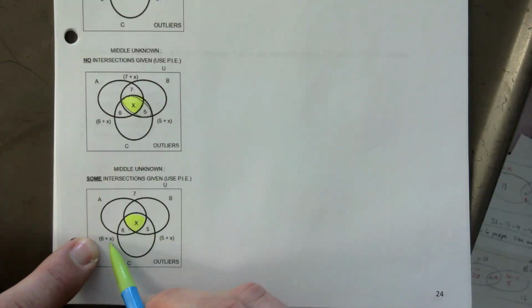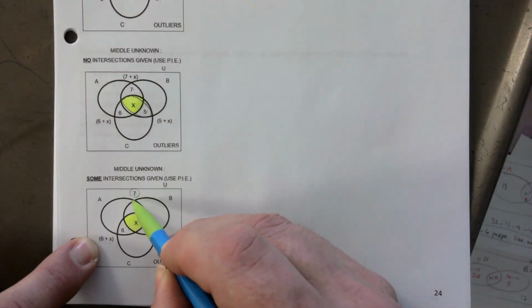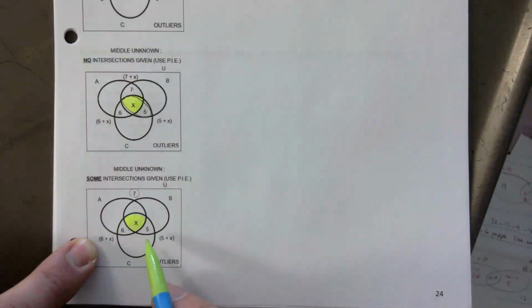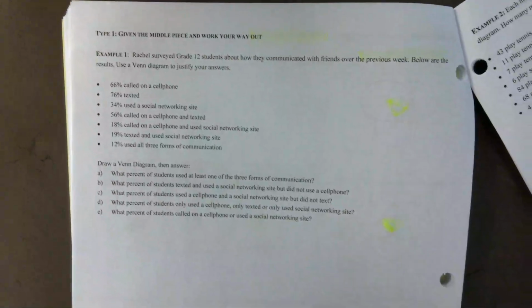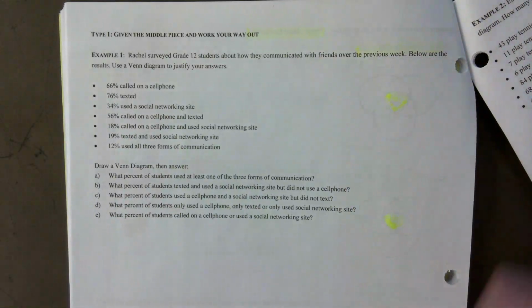Okay. Another scenario is where they may give you the onlys, but they give you the and, the intersection. So then you have this 7 out here. You're going to have to figure out what this is with the information. So it's very important to know where to put the information. That is what it comes down to. And so maybe this will be more helpful later on, not right away. So we'll go and solve one question, page 25, and see how that goes. And then I'll ask you to try those. Okay? Example 1.